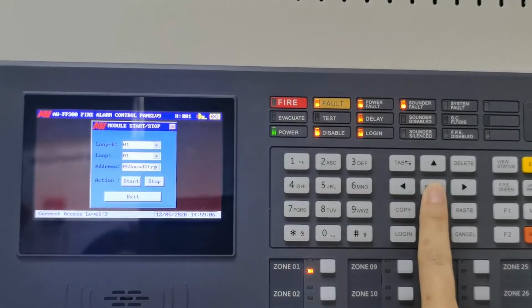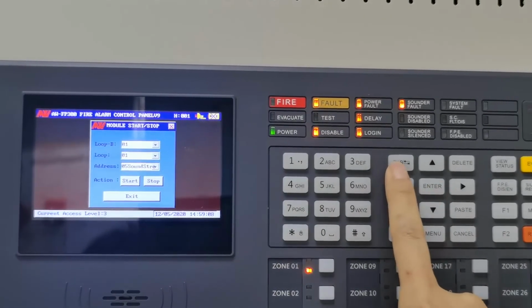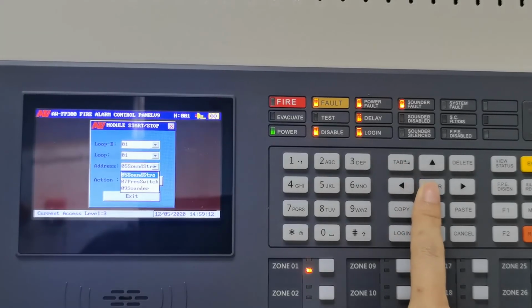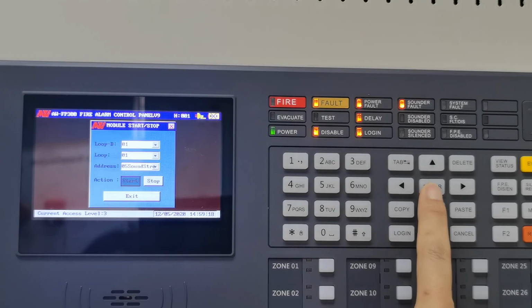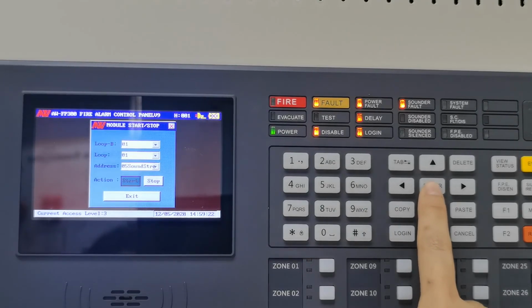This is module start or stop. Select loop 1. Check the address of the sounder or module. Start. The sounder will alarm.